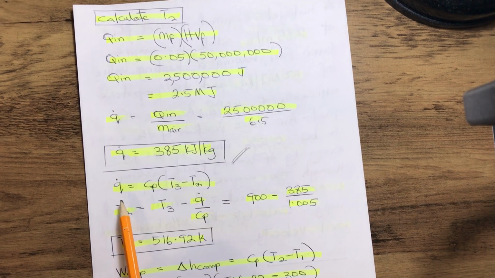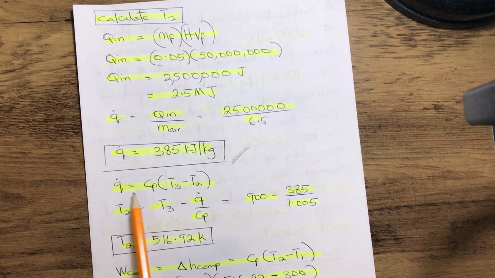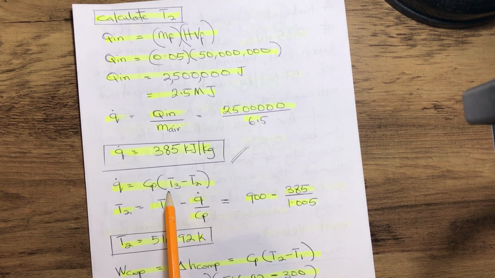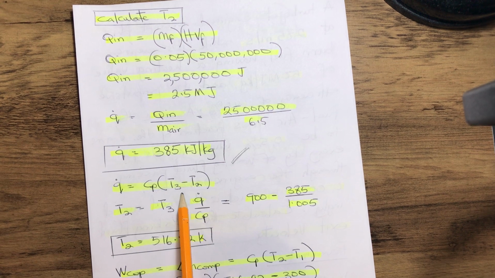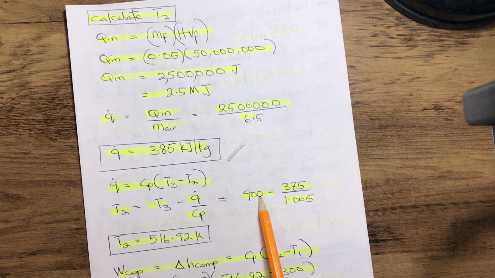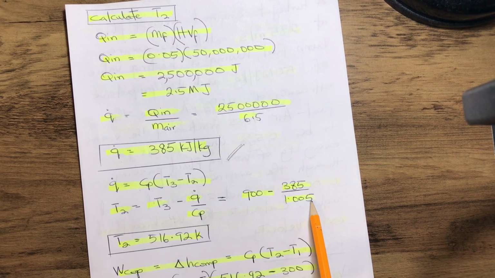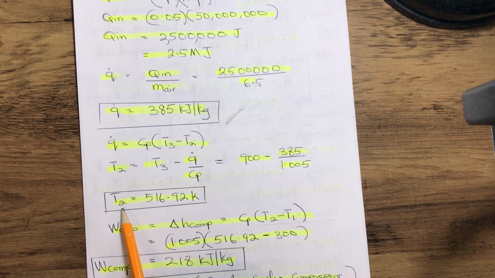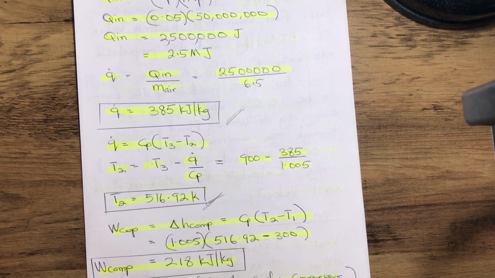From there we can deduce that Q, that is the specific heat, equals Cp multiplied by the variation of temperature, T3 minus T2. So our T2 equals 900 minus 385 over 1.005. That gives us T2 equals 516.92 Kelvin.